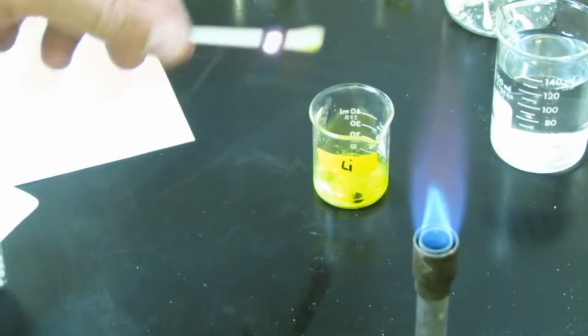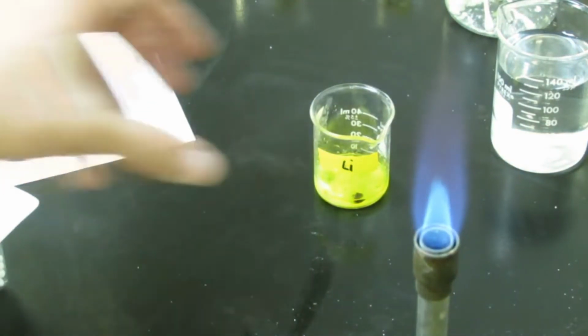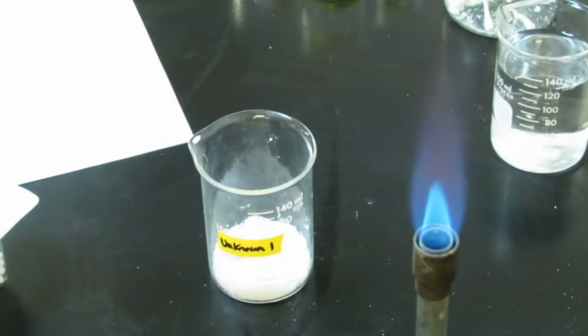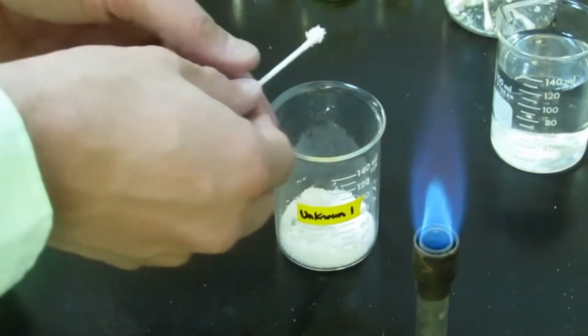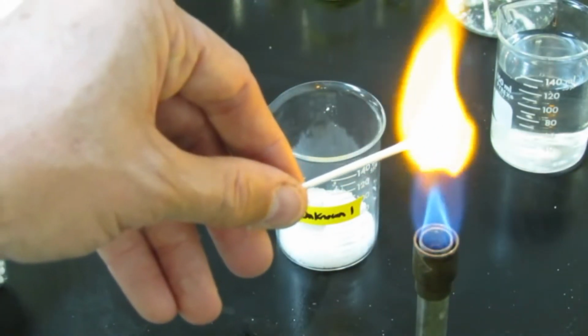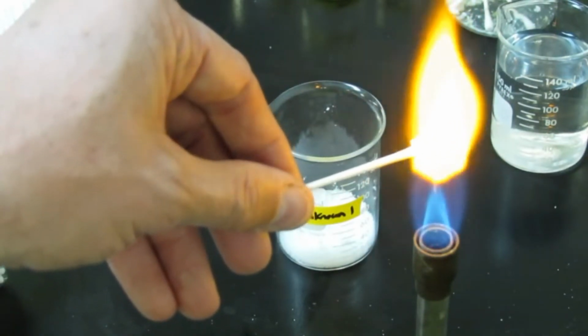Okay, put that in our waste container, and now we'll do our two unknowns. This is unknown number 1, so it's going to be one of those we just tested. There's the tip of our Q-tip, and we'll get some of the unknown salt on it. Test our unknown. It's your job to decide what that unknown is. That's unknown number 1, folks.